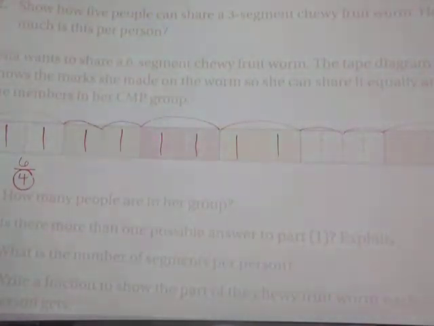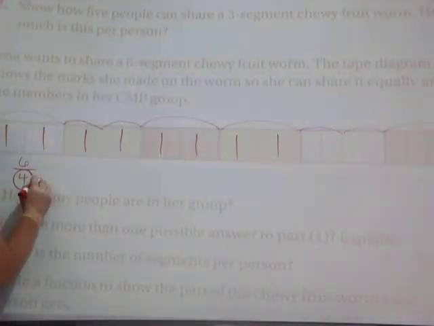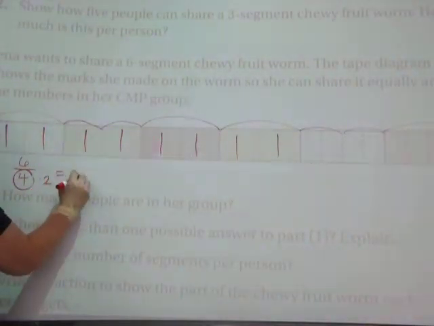Apart from that, is there more than one possible answer to this one? Yes. How do you know? Divide it. If I wanted to serve 8 people, how much do they get?